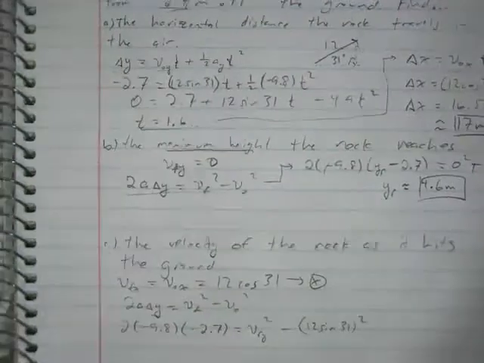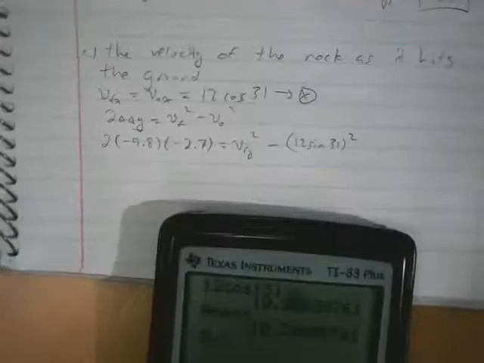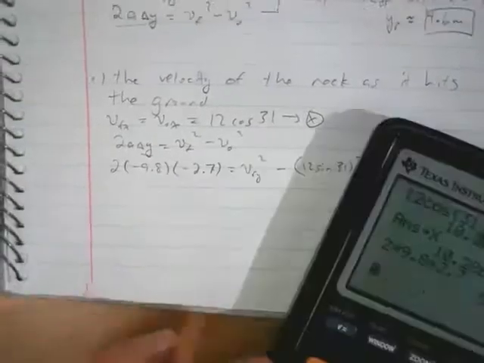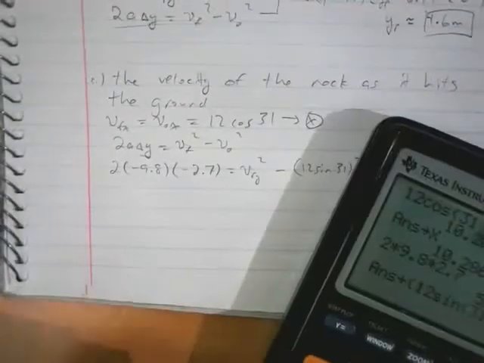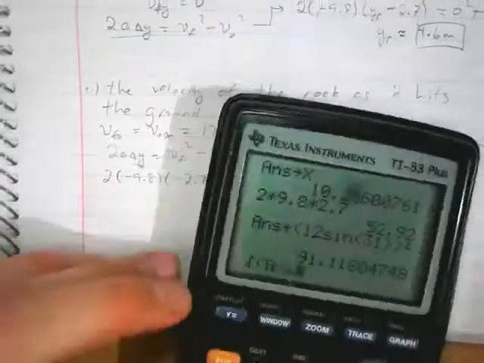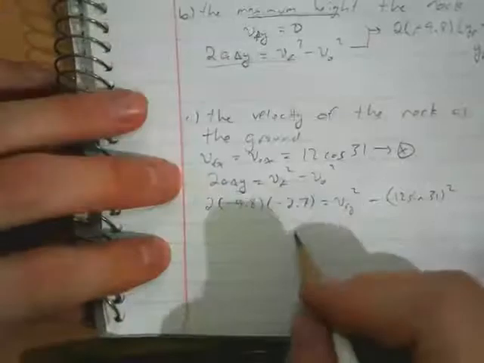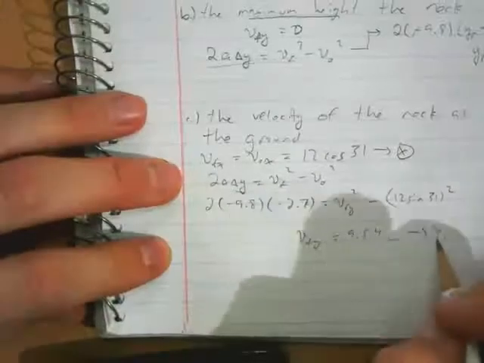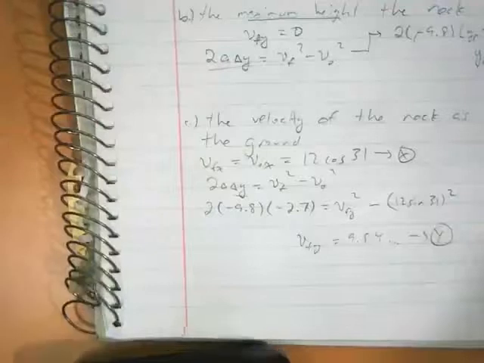And then we're just doing algebra. 2 times 9.8 times 2.7, and then we add 12 sine 31 squared, take a square root, and we get the y component of our final velocity is 9.54 or something, which I will store in my calculator as y.